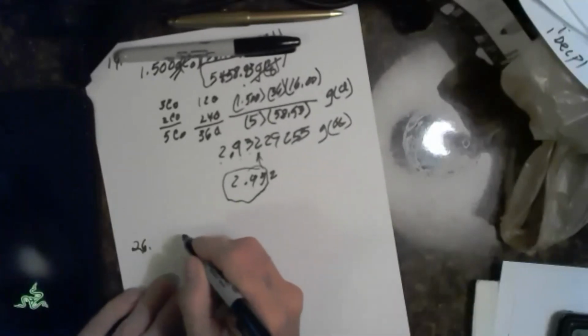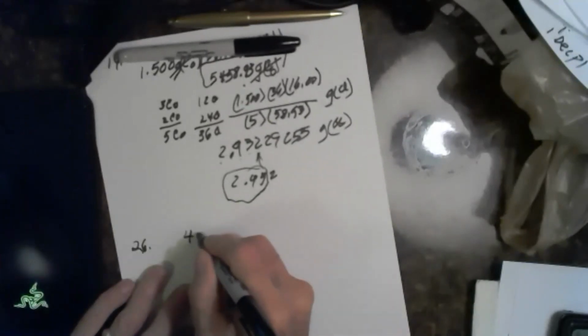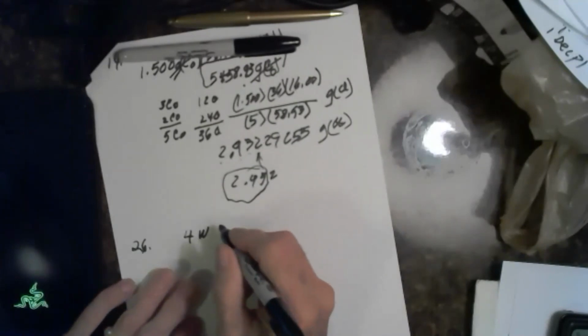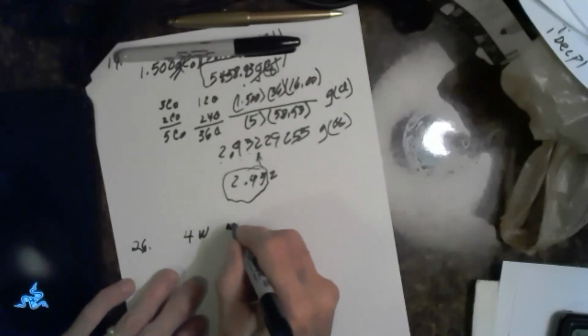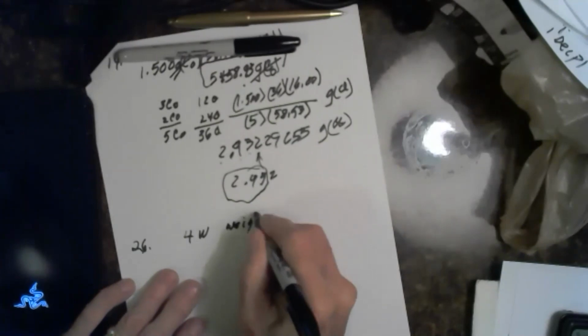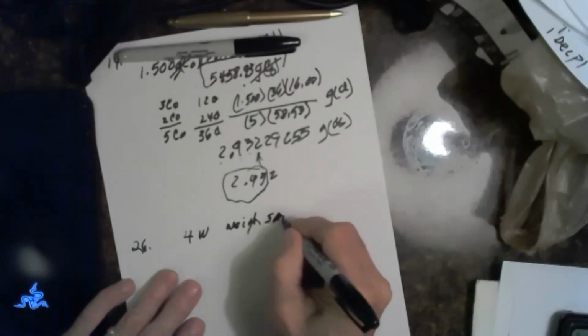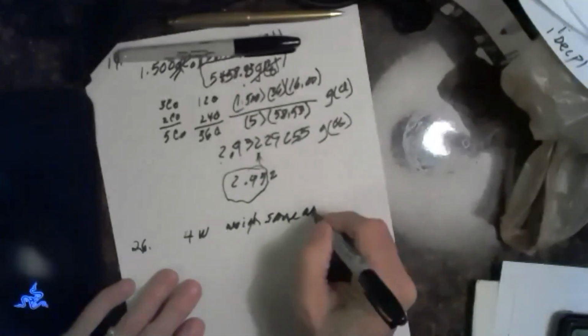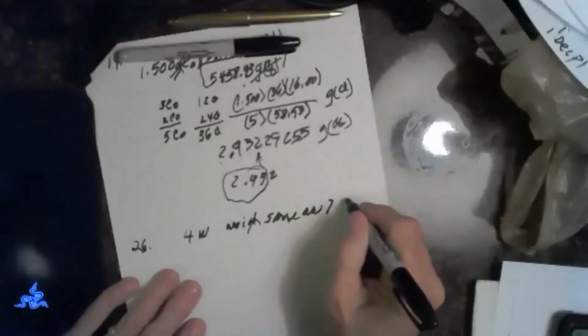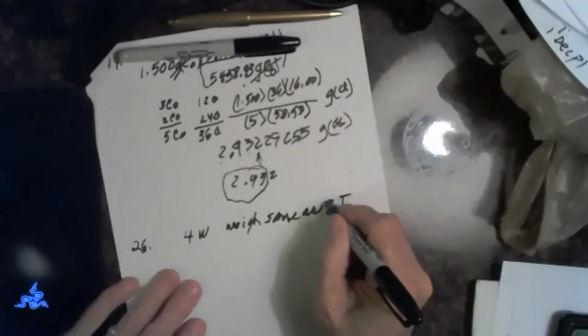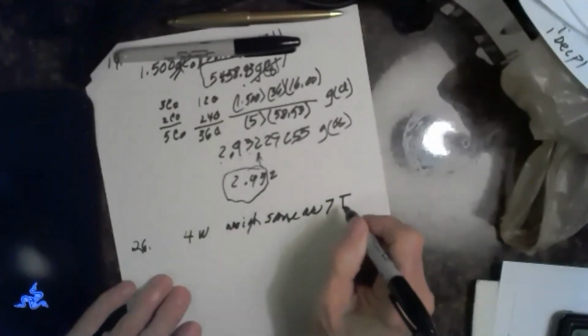So what do we got in number 26? We know that 4 widgets, I'm just going to call them W, weigh the same as 7 thingamajigs. Well, that's T. So 4W is 7 T's.